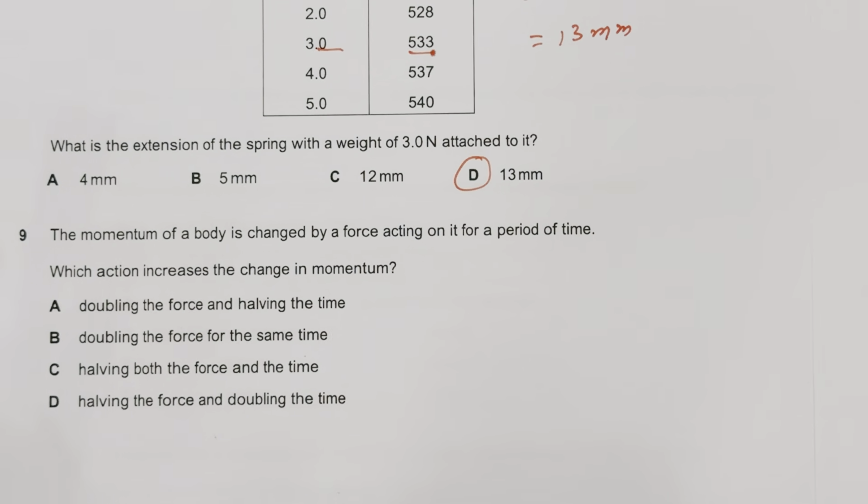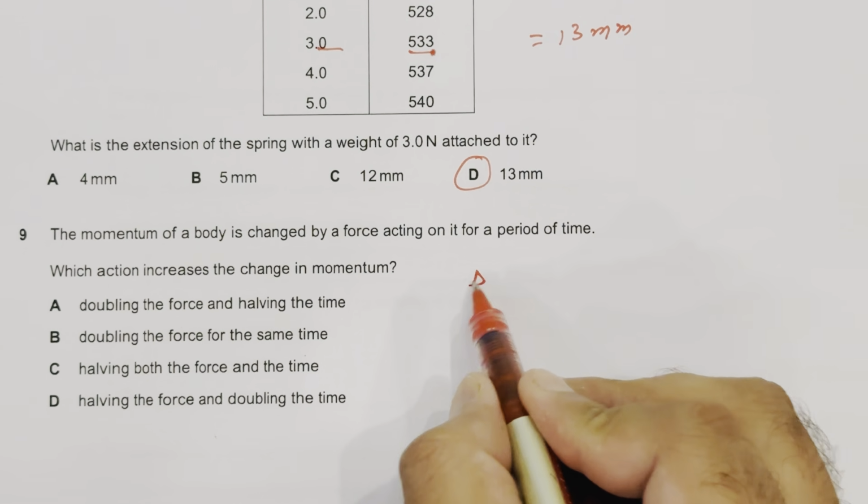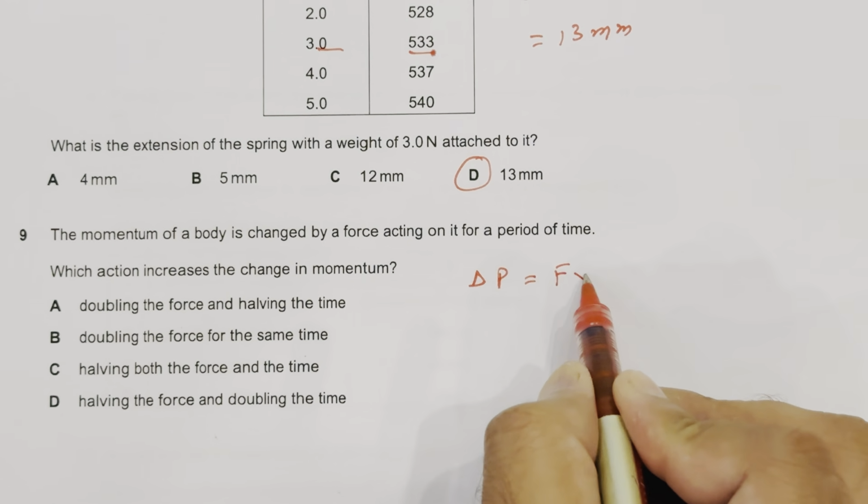Question number 9 is from the topic of momentum. The momentum of a body is changed by a force acting on it for a period of time. Which action increases the change in momentum? So we know that the change in momentum, delta P, is equal to force into time.